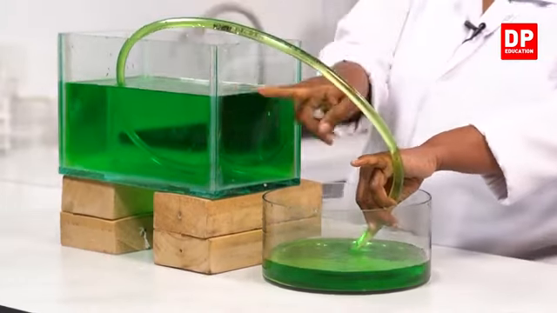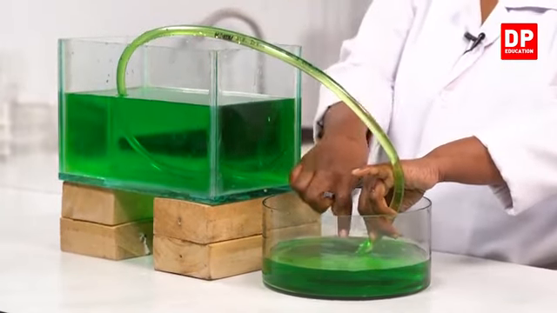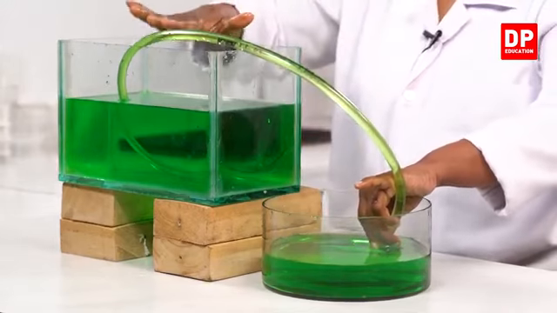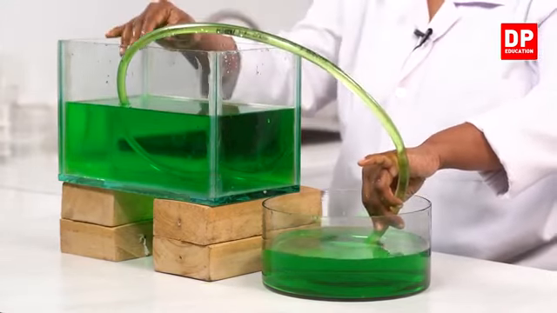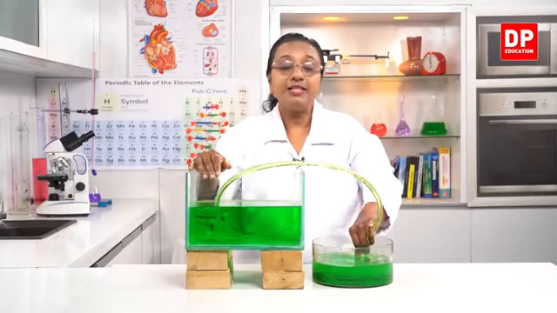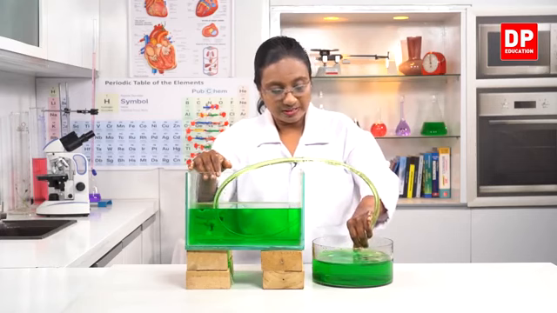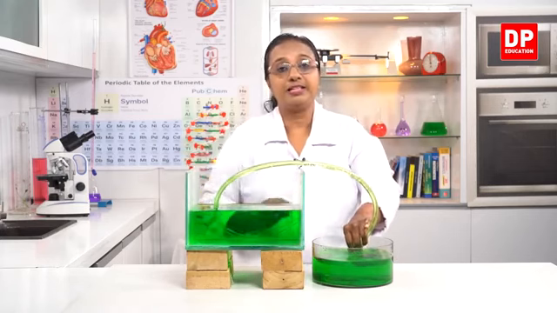There is pressure exerted by this column plus the atmospheric pressure. But here it's only the atmospheric pressure. So there is an additional pressure in this tank that pushes the water through the rubber tube. That is the method known as the siphon method. Using this method, we can transfer the water from one tank into another tank.